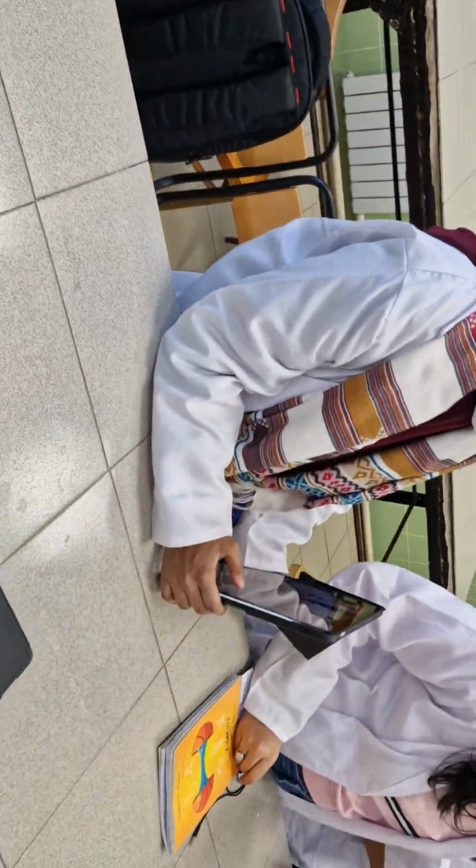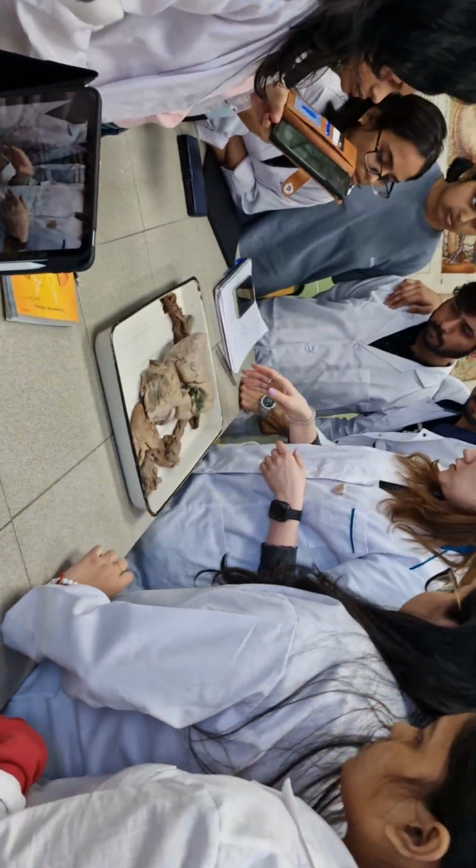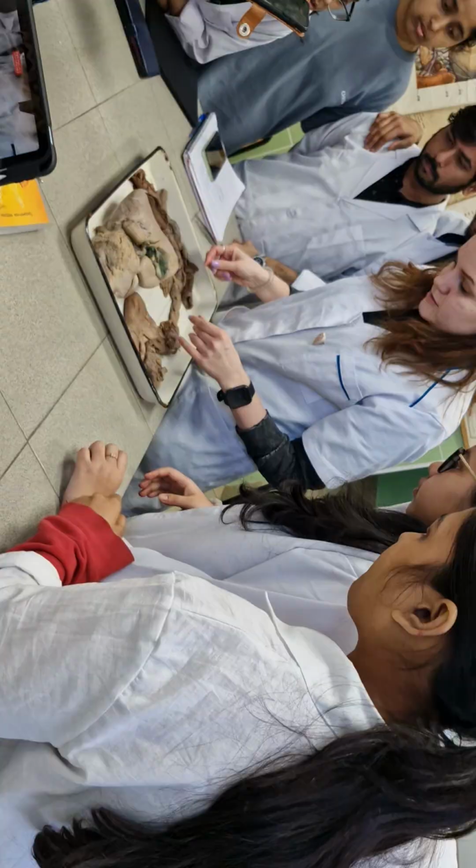Careful. It's natural. We can work with bare hands because it's not formaldehyde, only salt and water. It is real. Yes, it's real.